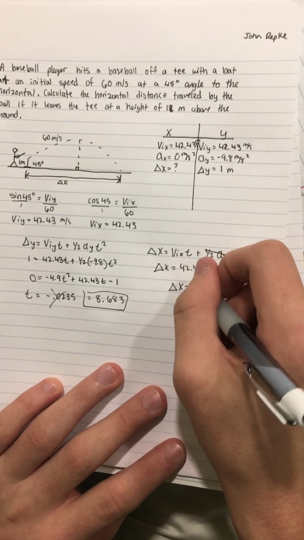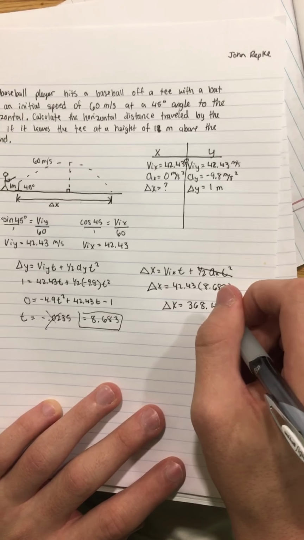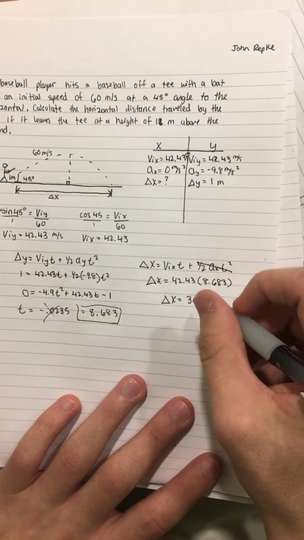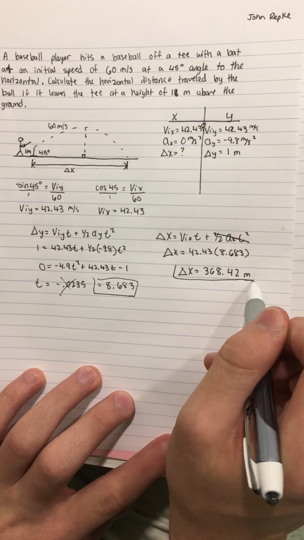We get 368.42 meters. So that's how far the ball went. It's a pretty big hit.